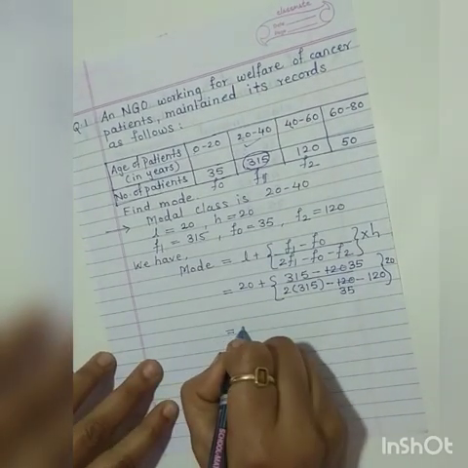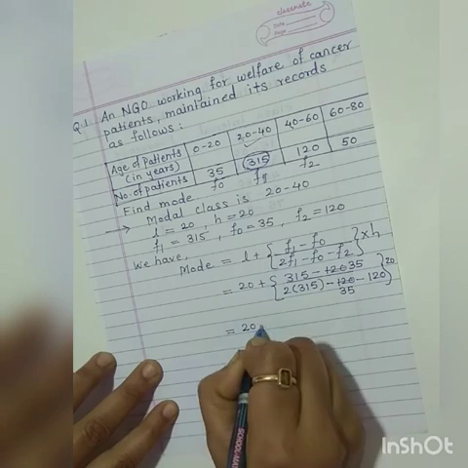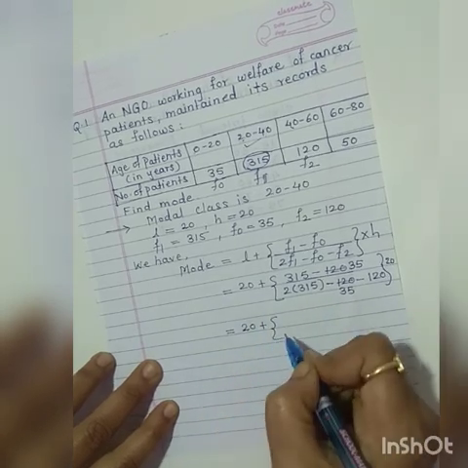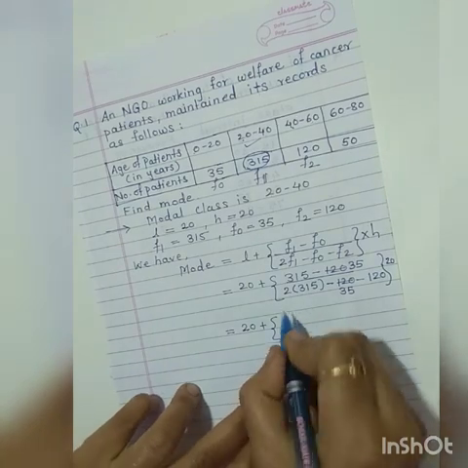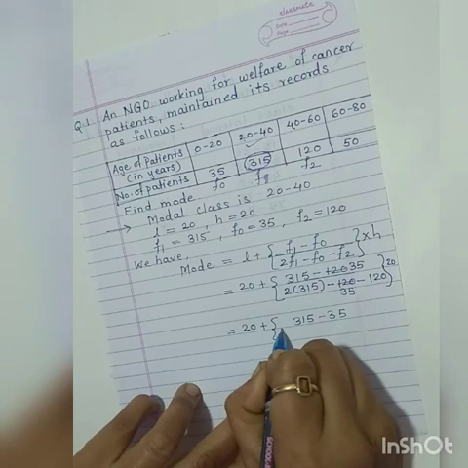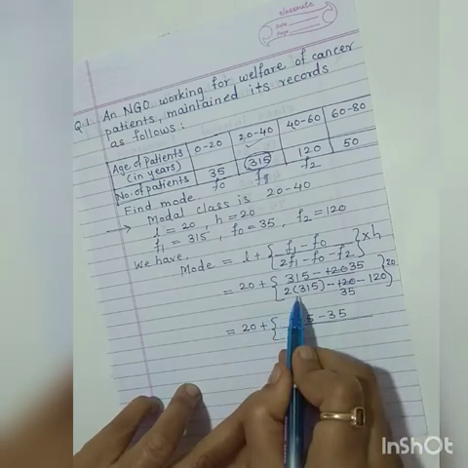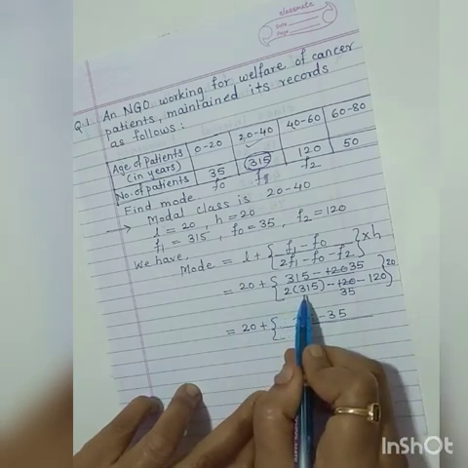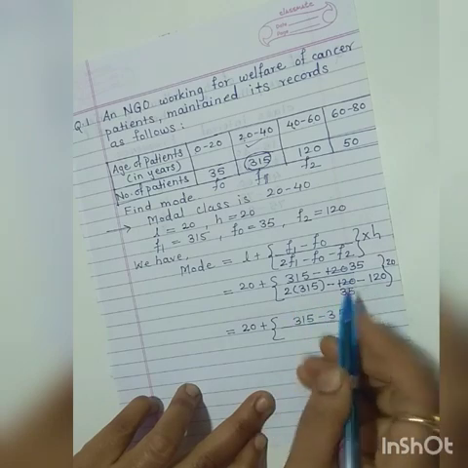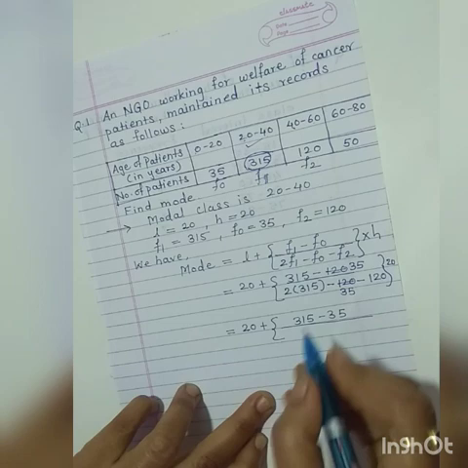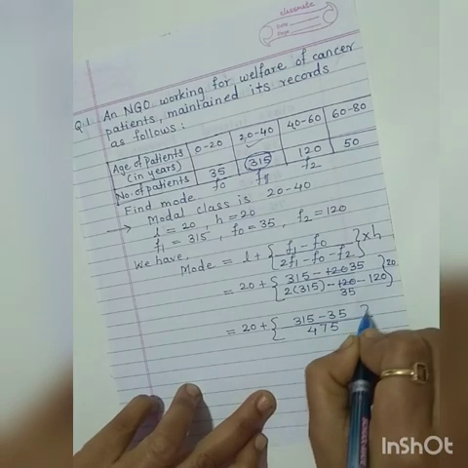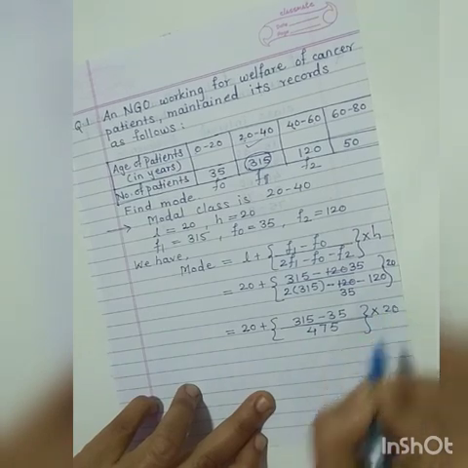Now calculate this. Keep this 20 as it is. Now solve the bracket first. So here 315 minus 35, divided by 2 into 315 minus 35 minus 120, we will get 475, into this 20.